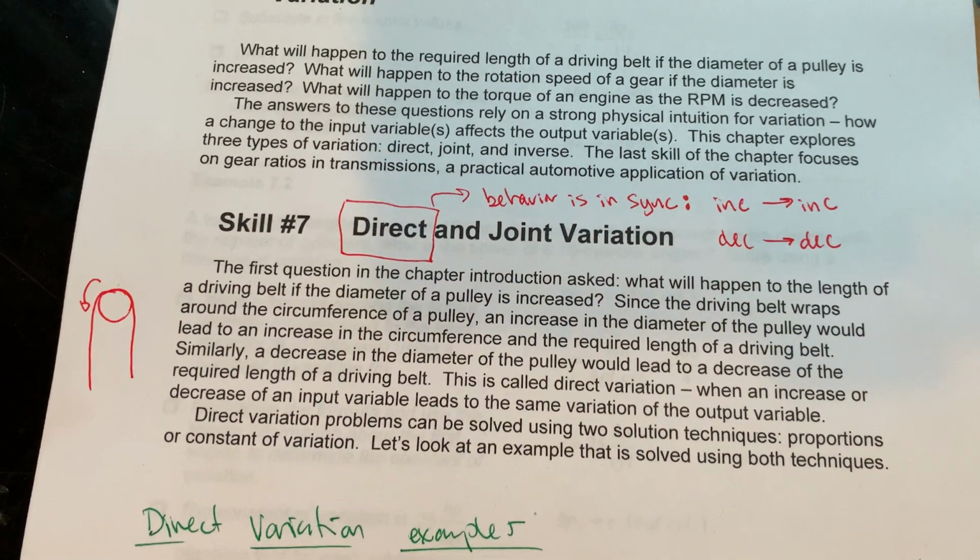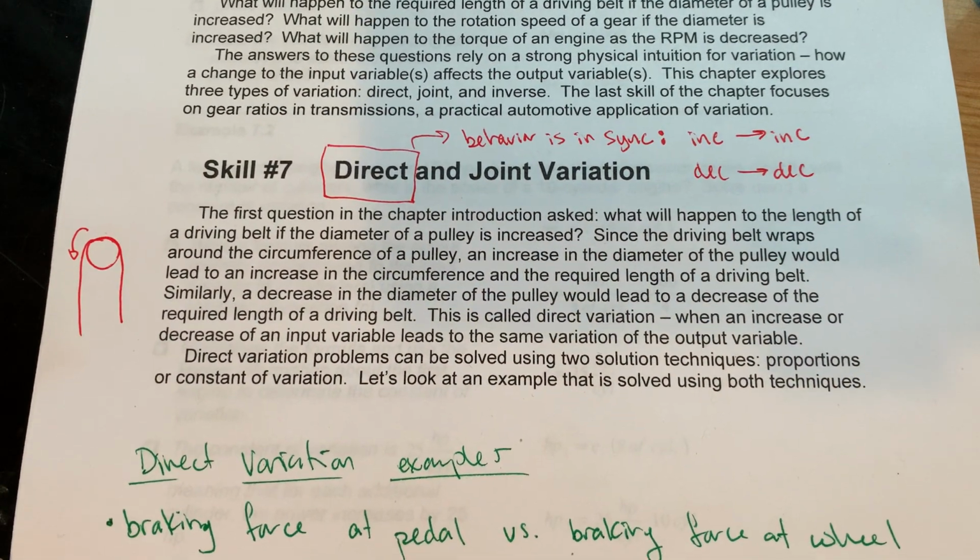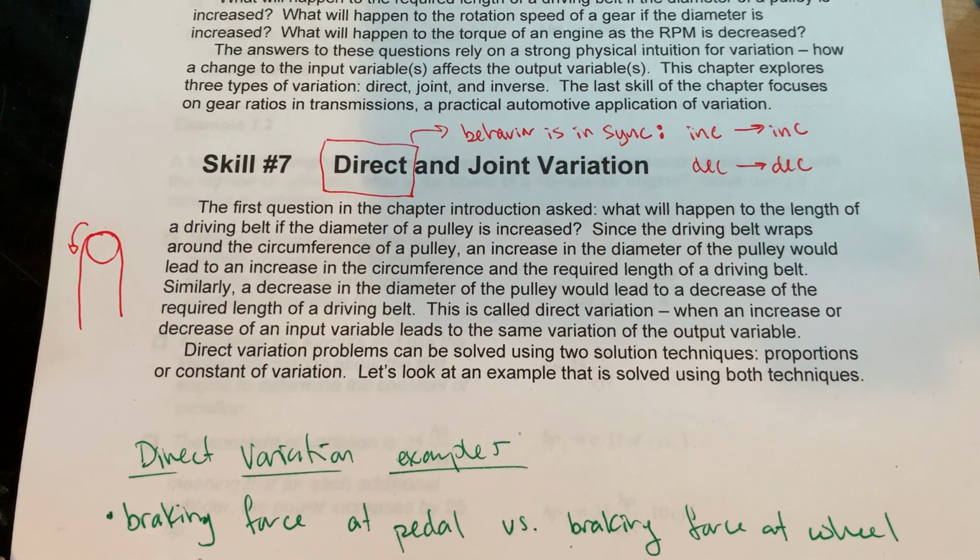A couple other examples, we'll be doing a few from the book, or just in general. One example would be braking force, right? So if you think of braking force, how hard you press the brake pedal versus how hard the brakes themselves actually clamp down onto the wheel, or the rim.